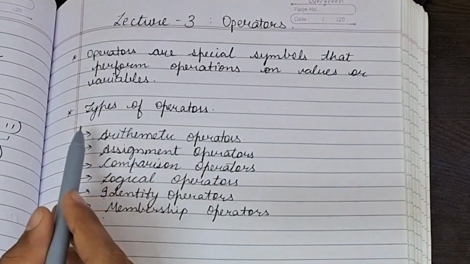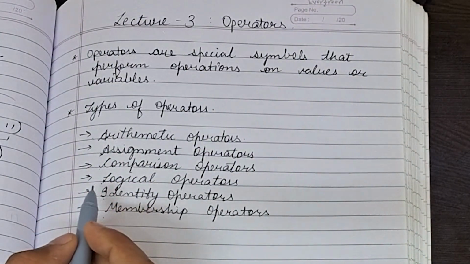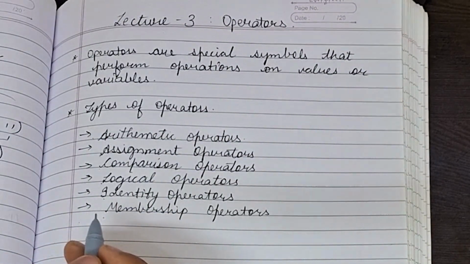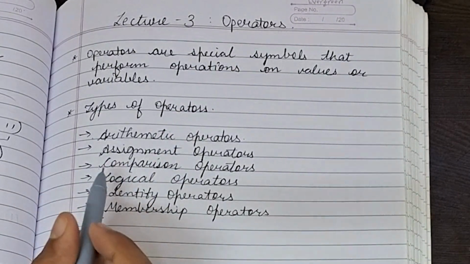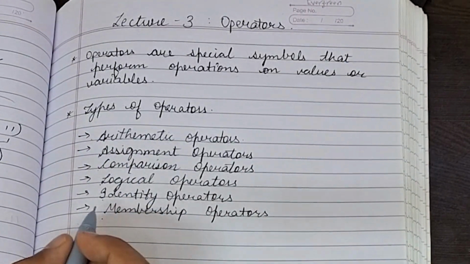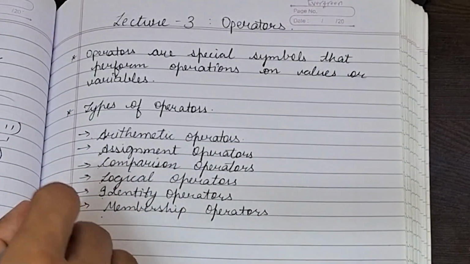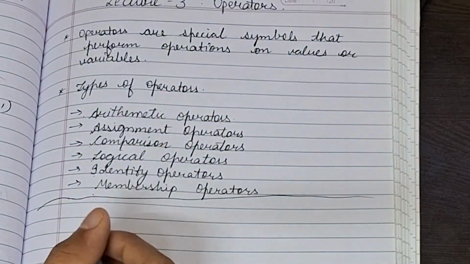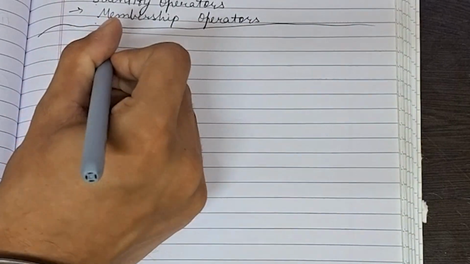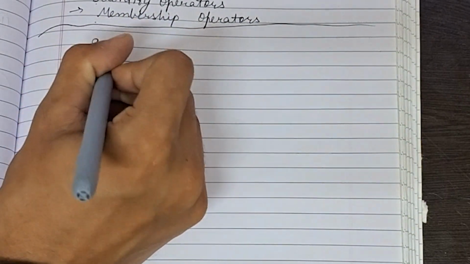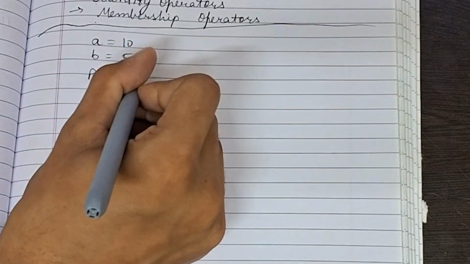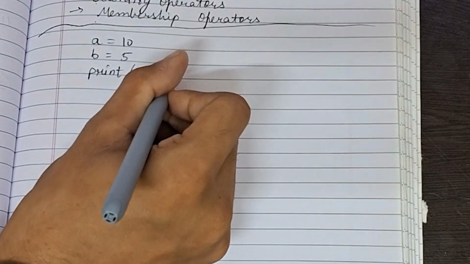There are many more, but we will discuss only these as we are starting with the basics. We will not go into the advanced part now, but we will see that in the end. So these are some basic operators, and we will see all of them one by one. But before that, let us understand what operators and operands are. I will write here whatever was on our screen: A is equal to 10 and B is equal to 5, and the print function used to print A plus B. So this was our code which we saw in our notes.